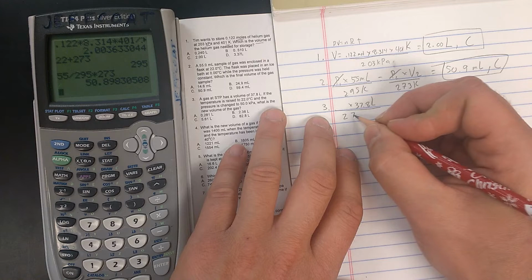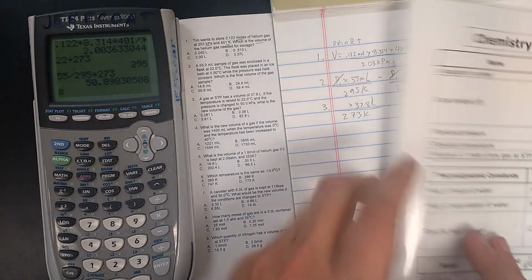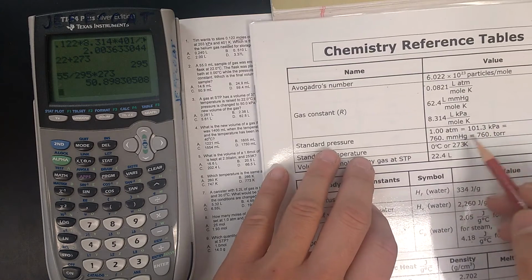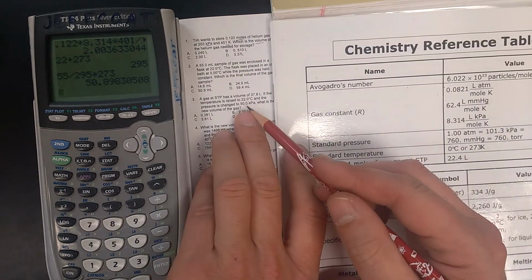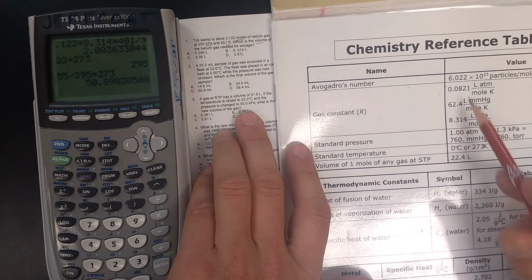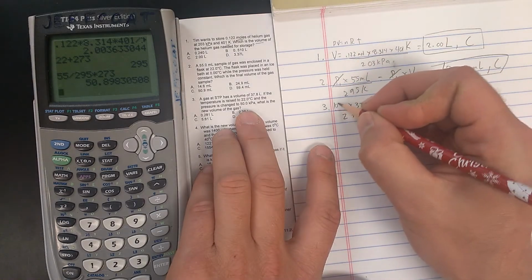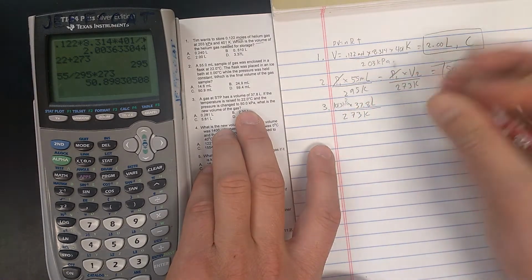Standard temperature, 273 kelvins. Standard pressure, there's a lot of them on here, but we need the pressure that matches the units on the other side, kilopascals. So we're going to use 101.3. Be careful, don't use the gas constant, use standard pressure. So 101.3 kilopascals.